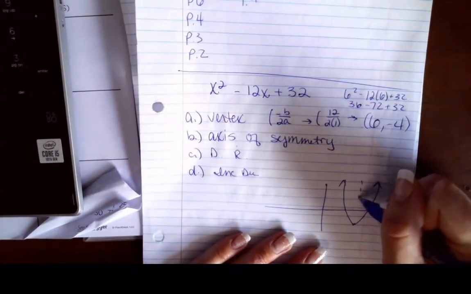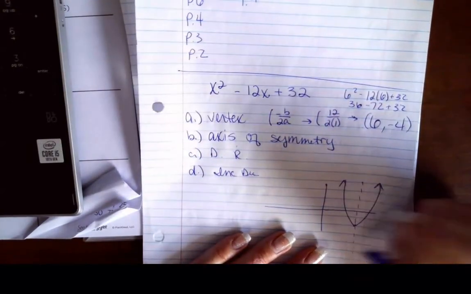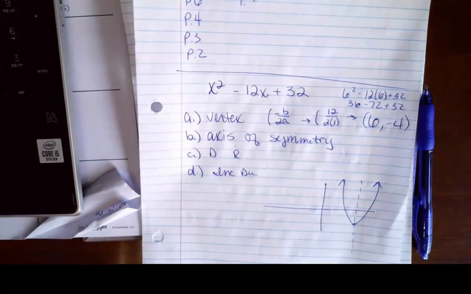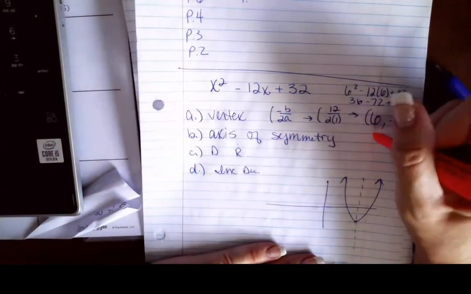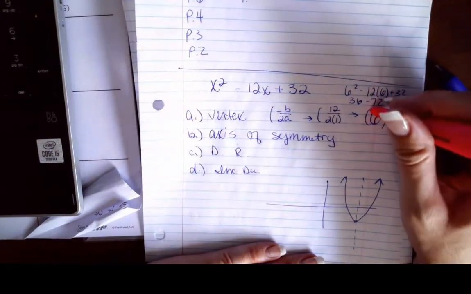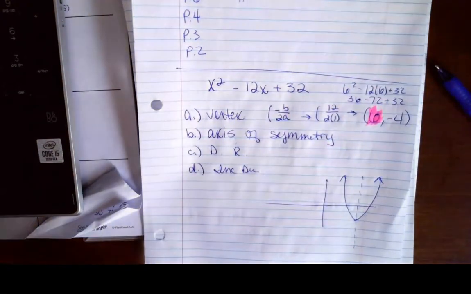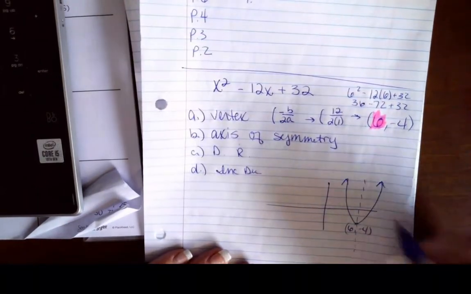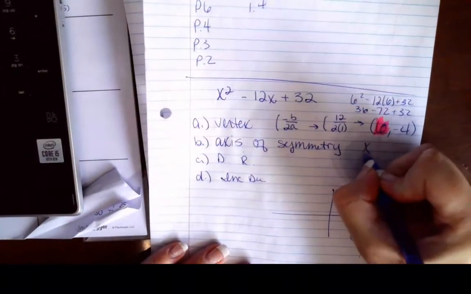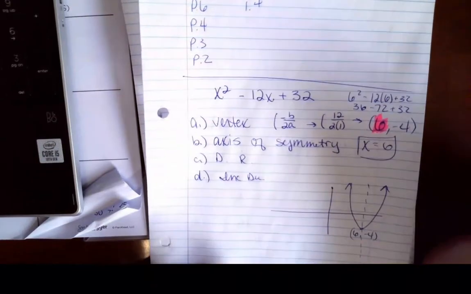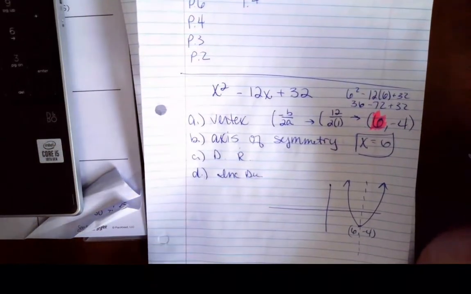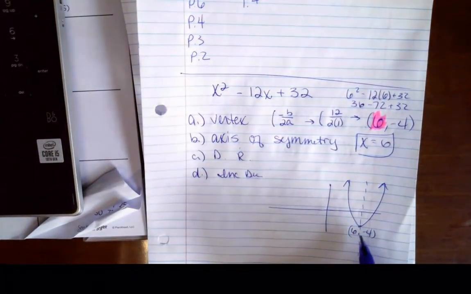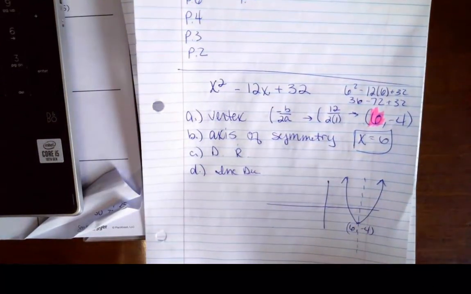So if I fold it with a vertical line slicing through the vertex, or a vertical line slicing through 6, because this is 6, negative 4, that's going to be your axis of symmetry. That's where you would fold it for its arms to lay on top of each other. So it's literally just x equals the x coordinate of your vertex.